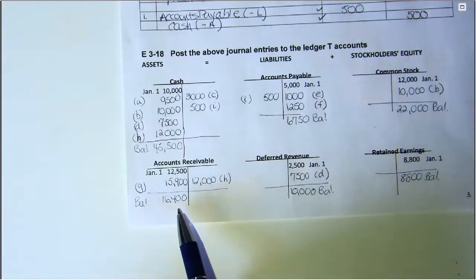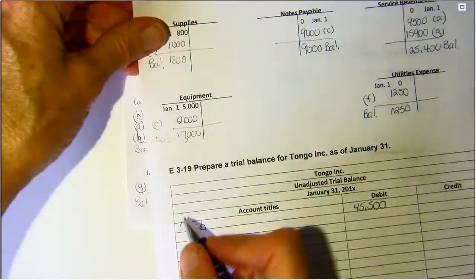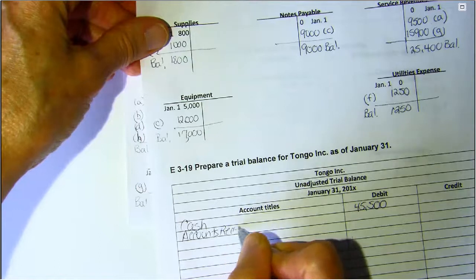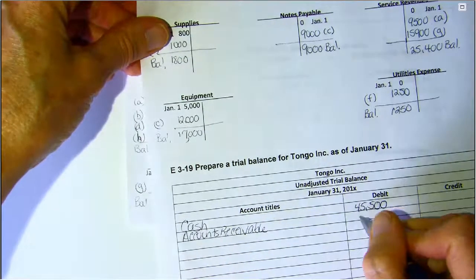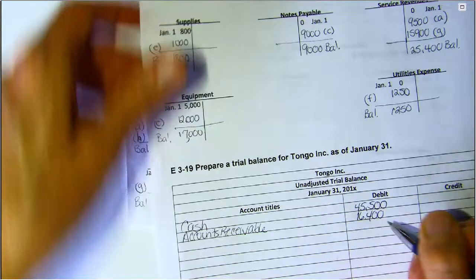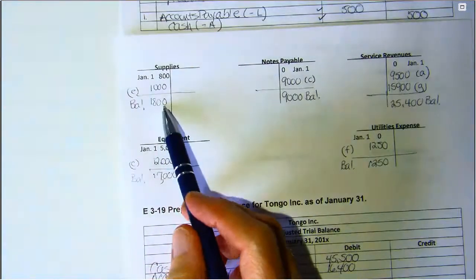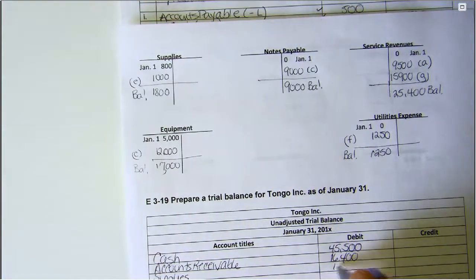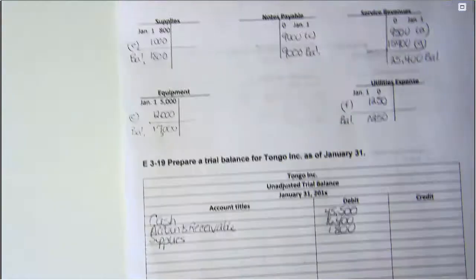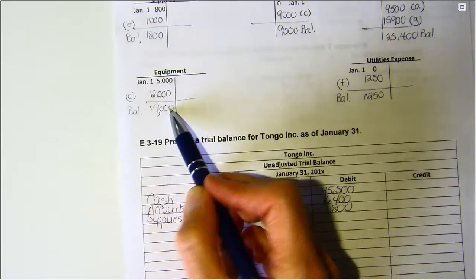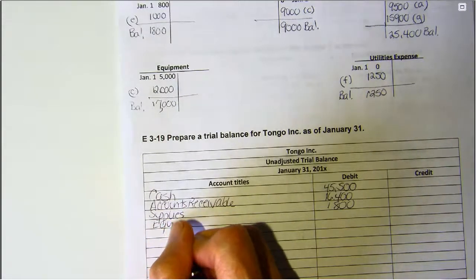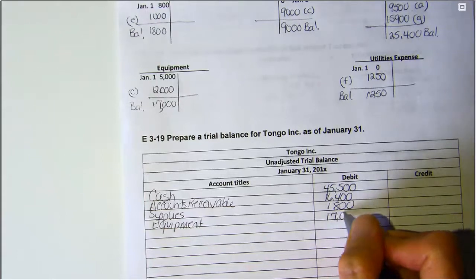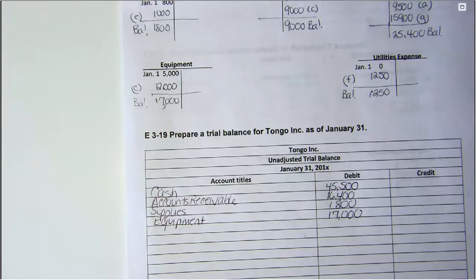Accounts receivable has a debit balance of $16,004. Now our supplies account, debit balance of $1,800. Equipment, debit balance of $17,000. And we're done with the assets.